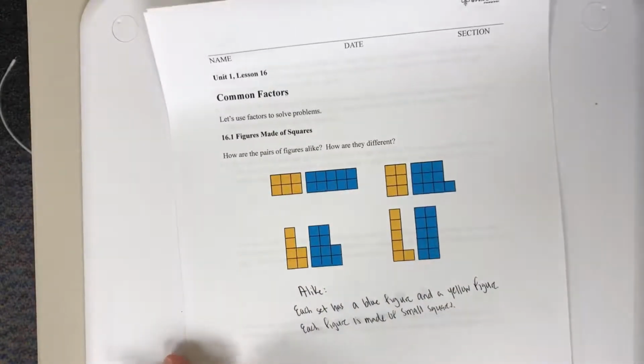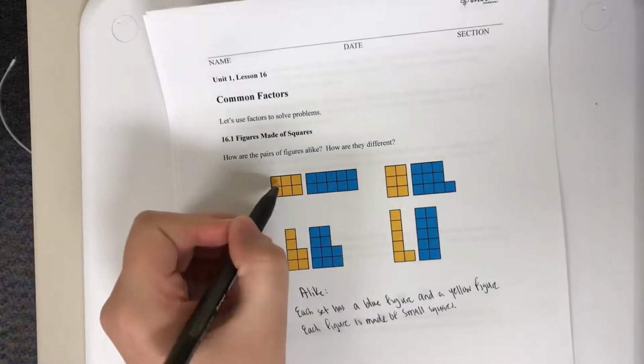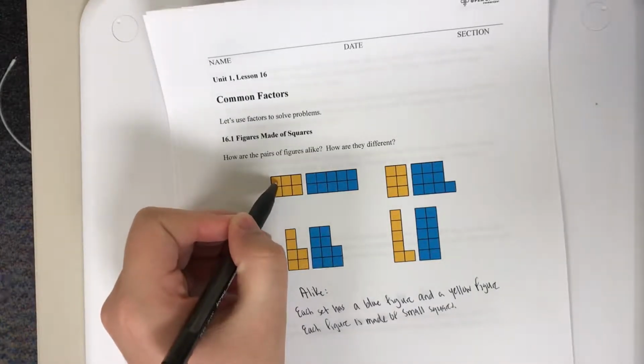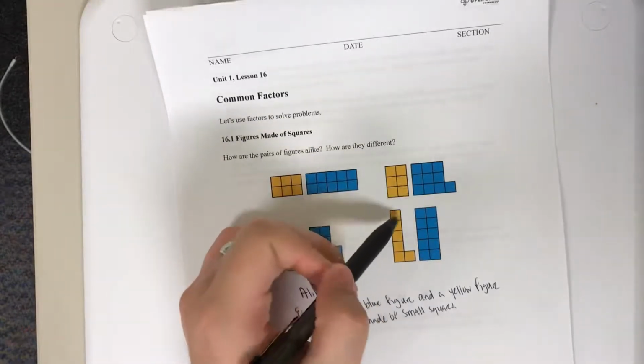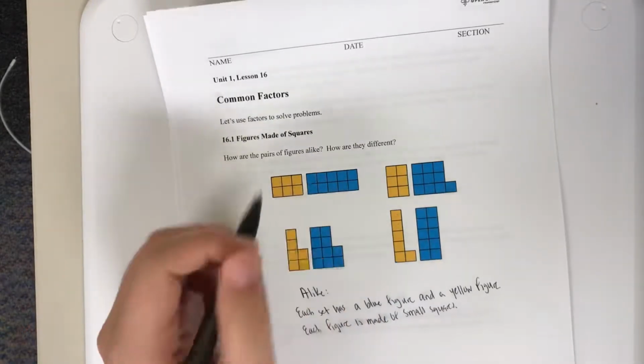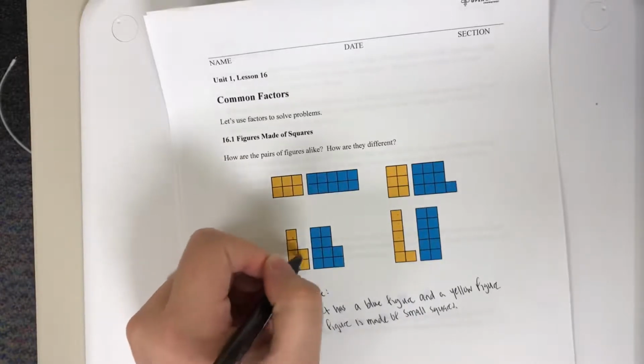And you could say that, looking a little closely at these, the yellow figures are made up of 6 squares, so that's 6 there, 6 squares here: 1, 2, 3, 4, 5, 6, 1, 2, 3, 4, 5, 6.